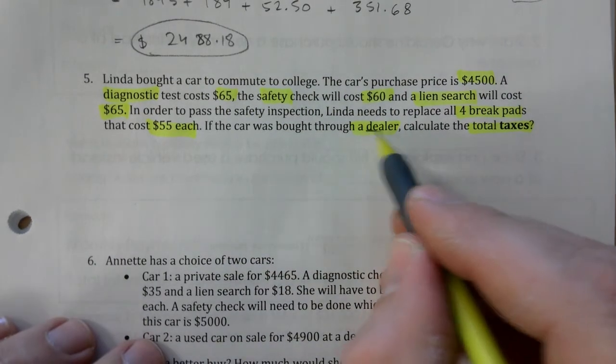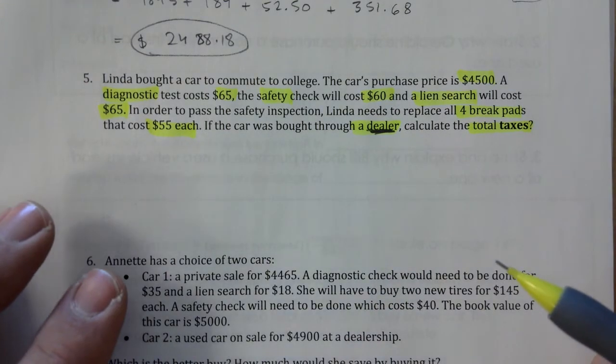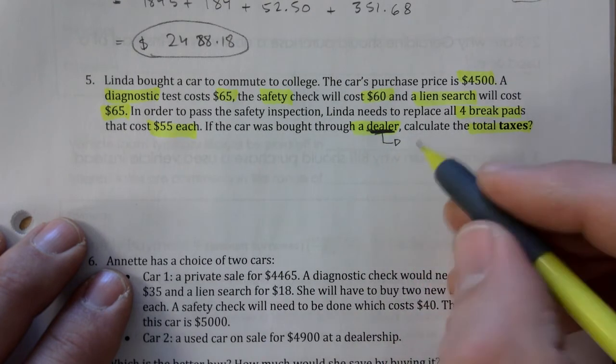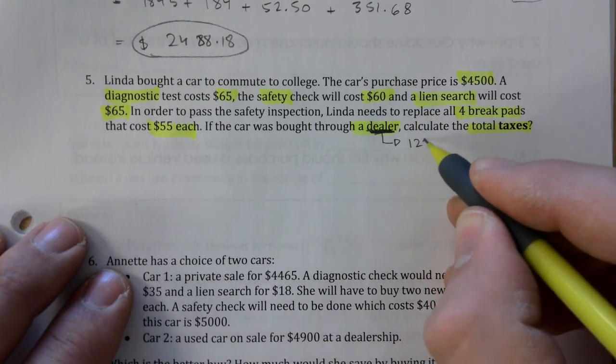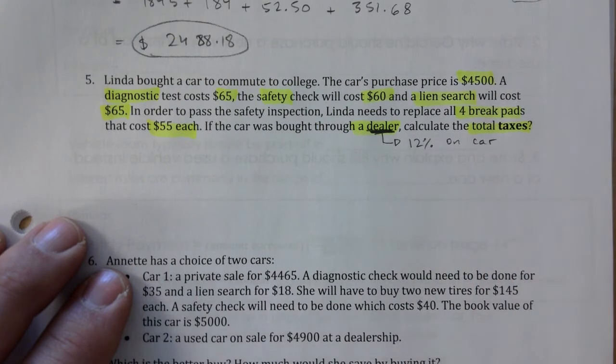So it's at a dealer, okay? So you're not using the long formula I just gave you. And what that means is you pay 12% on the car, right? And there's no book value or anything like that.